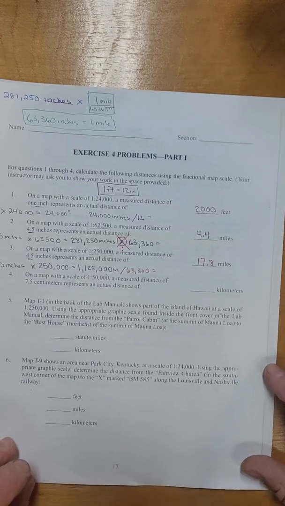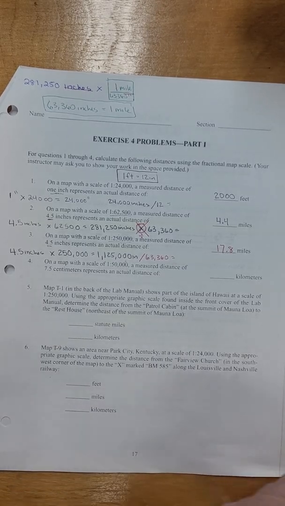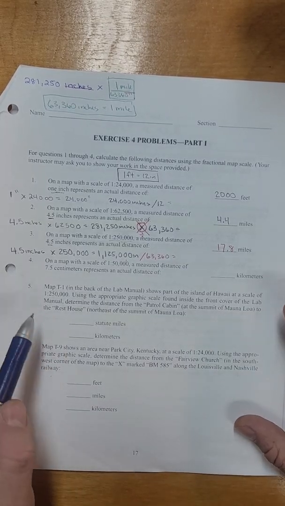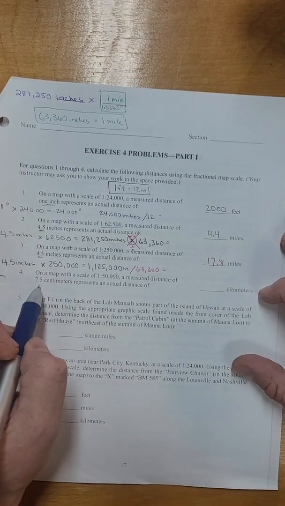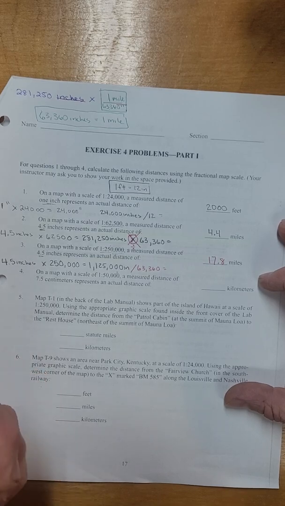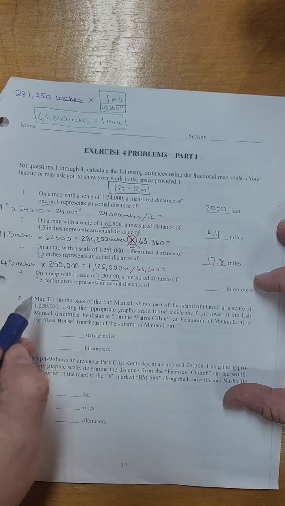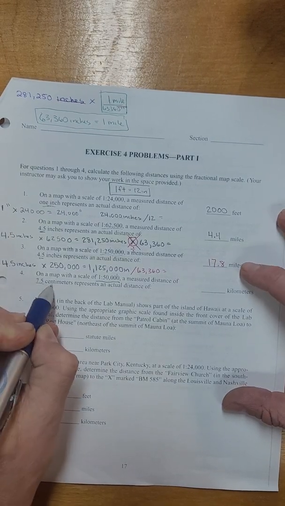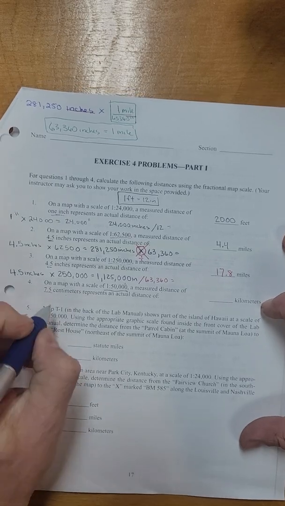Now, this next one, I booby-trapped you here on purpose. It says, oh, nope, that's number 5. We got one more to do here. Let's see, number 4. Let's take a look. We'll go back to black. There's our scale. Here's our measured distance. That's what we start with. We're in centimeters, going to kilometers.